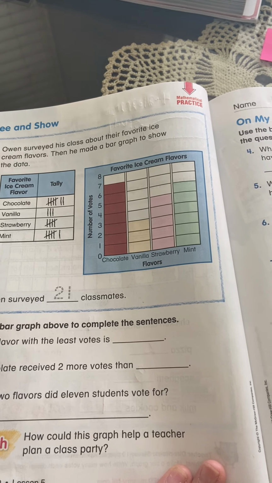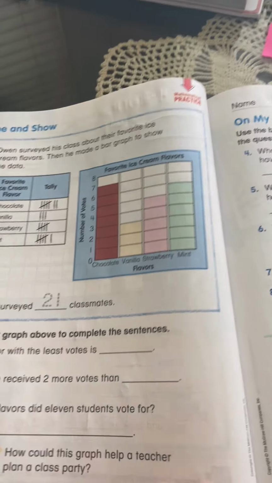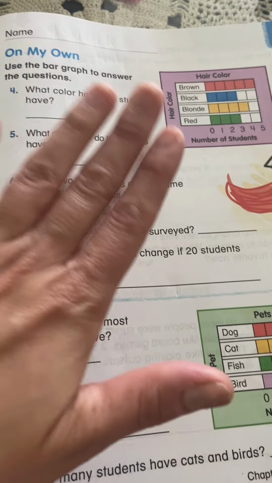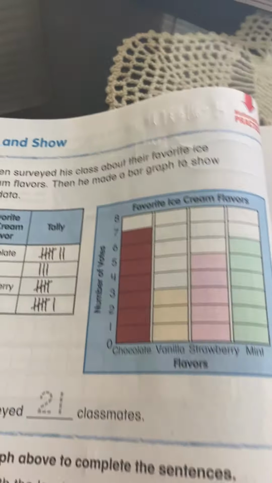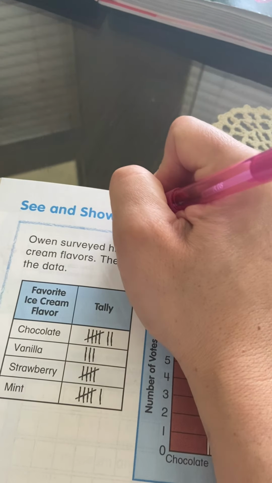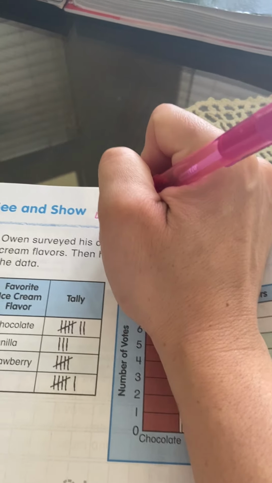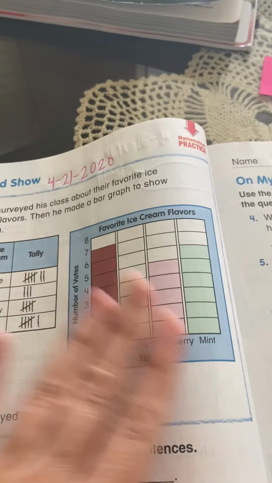All right, what you're going to do here, and this is going to be your homework. Remember, you're only doing this page. Do not do this page. We will do this one tomorrow. Okay? So go ahead and put today's date up here. I'm going to put today's date here for 21/2020. Okay? And let's take a look at the charts here.